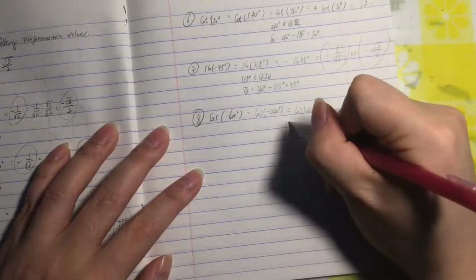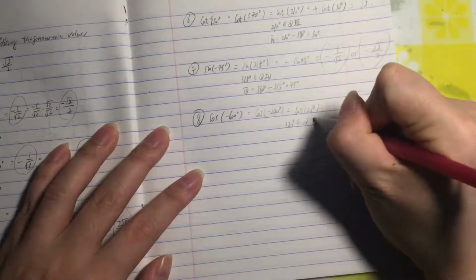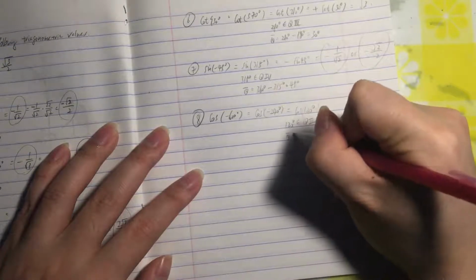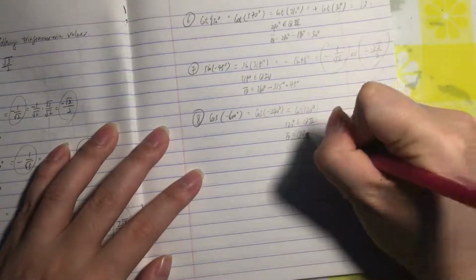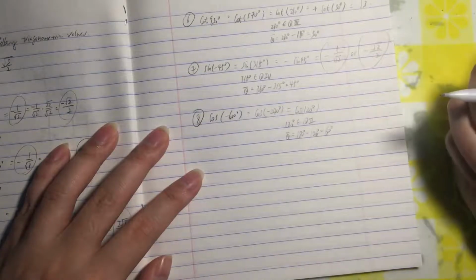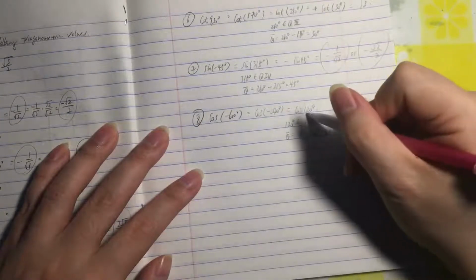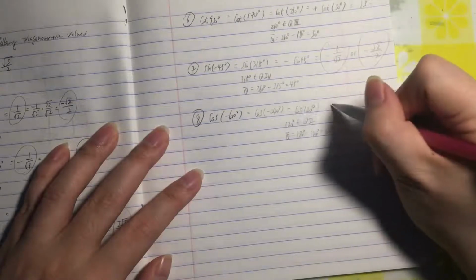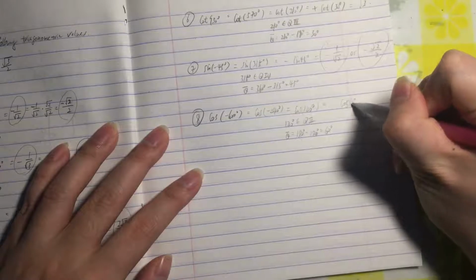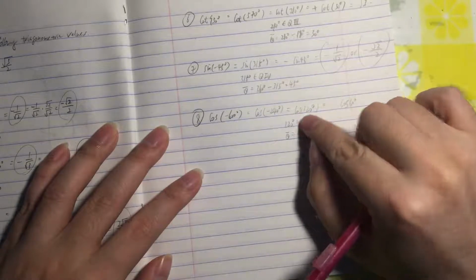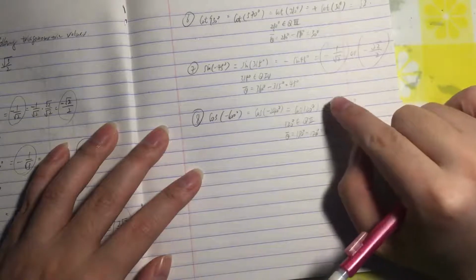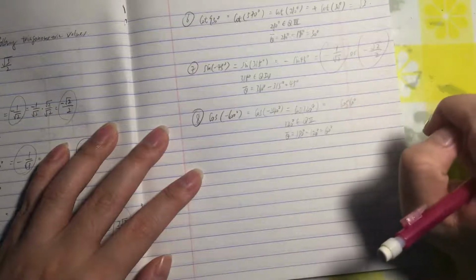The 120 degree angle lies in quadrant 2. For any angle in quadrant 2, its reference angle is 180 minus the angle itself, which is 60 degrees. Since that's a reference angle, its value looks exactly the same. The only difference is the plus or minus sign.